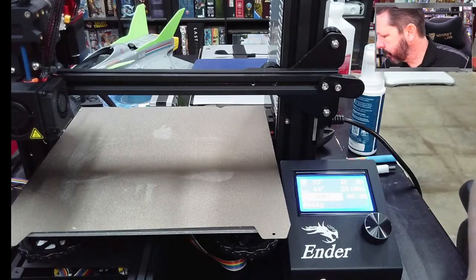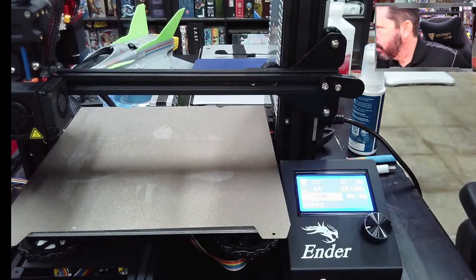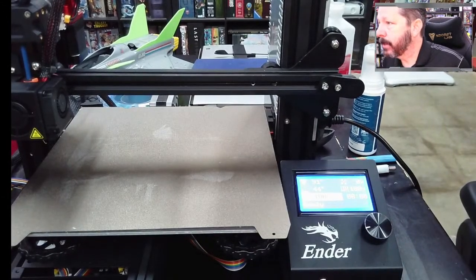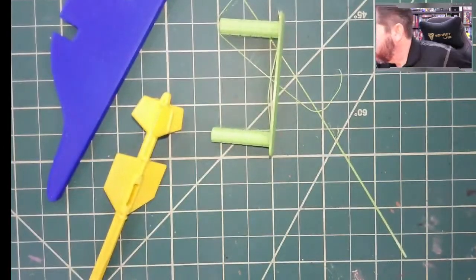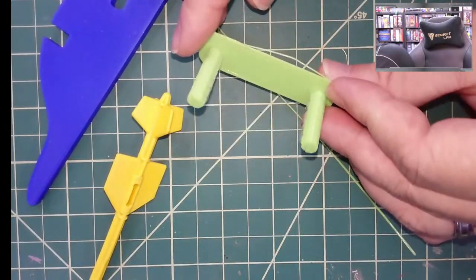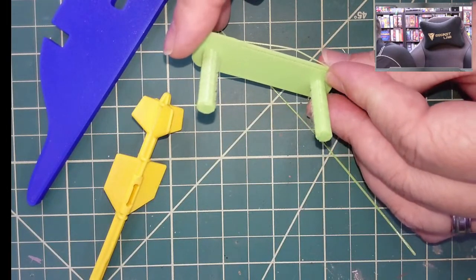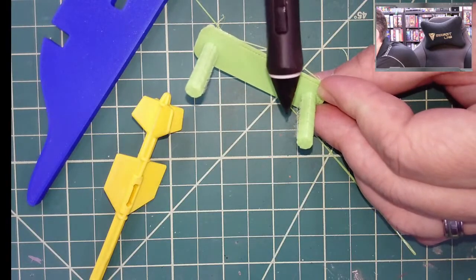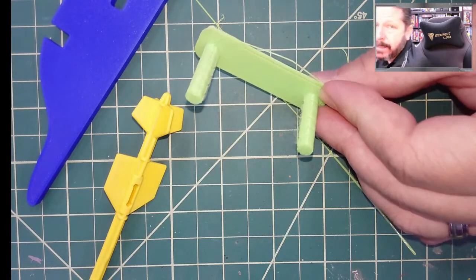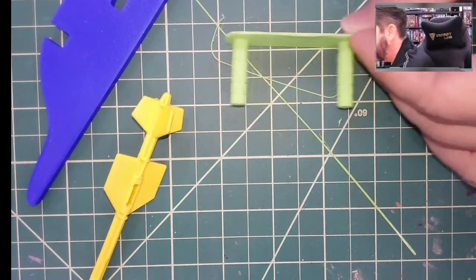All right, so let's look at our retraction test and see how it did. So you can see a little bit of stringing, you know, on this side. Remember, I had Z-Hop turned off.